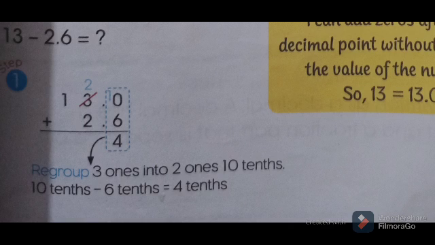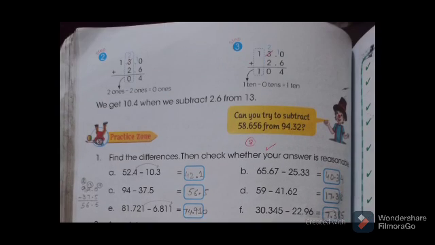We cannot subtract 6 from 0, so we will borrow 1 from number 3, that is in the ones place. 3 will be 2 and the 0 becomes 10. Now we can easily subtract 6 from 10. 10 minus 6, that is 4. On the next page, second and third step, subtracting from 2, 2 will be 0 and 1 will be written as it is. So we will get 10.4.